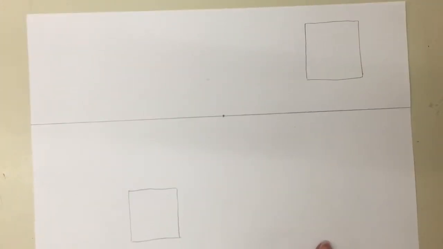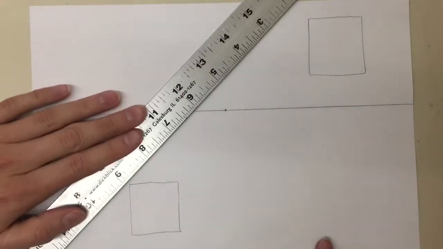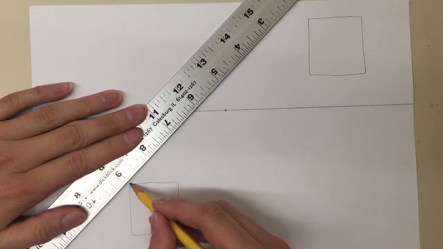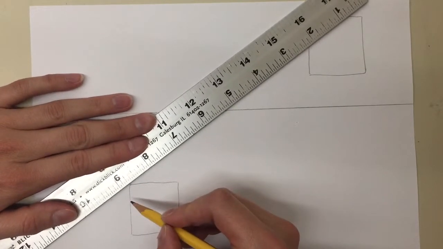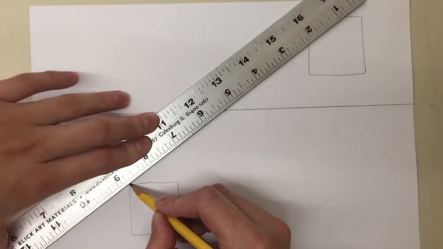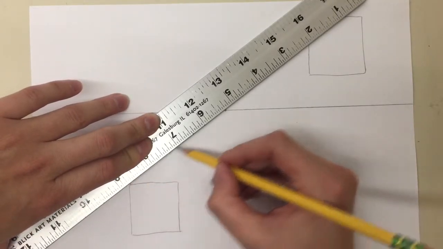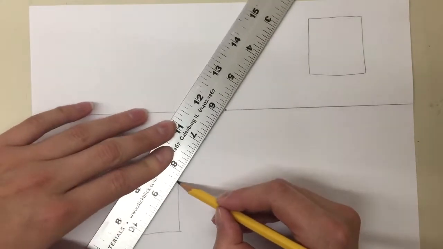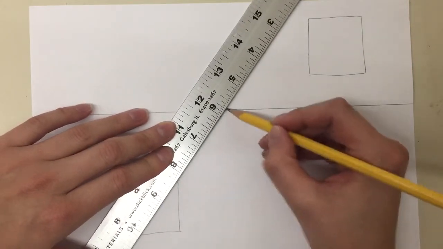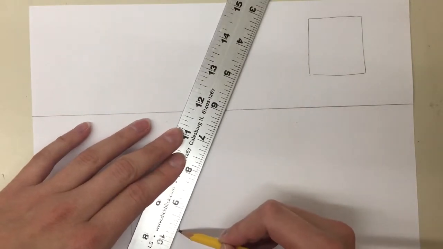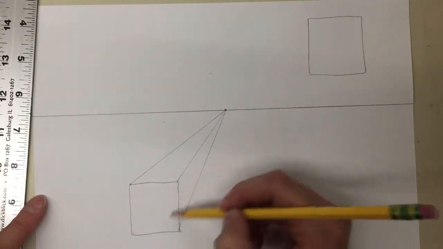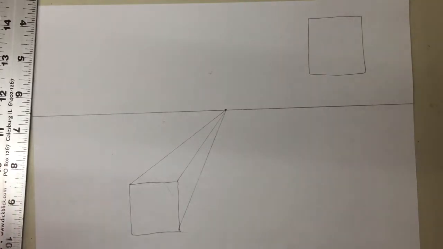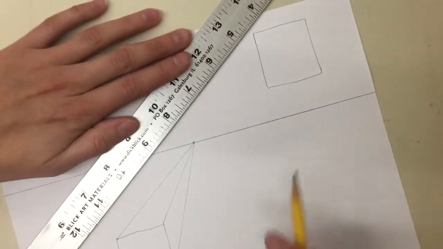So, from each point, I'm going to draw a line that connects with the vanishing point. That's what that's called. I'm not going to draw one there because I'm pretending that this square is not see-through. Do this up here.